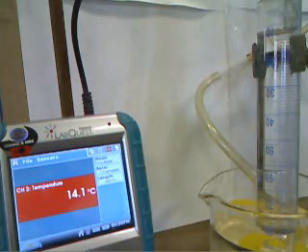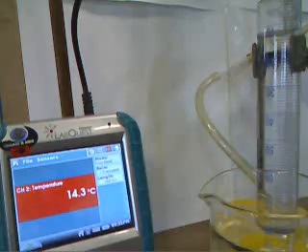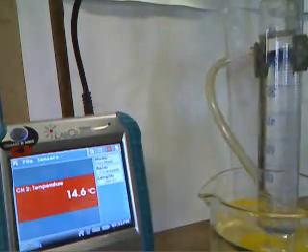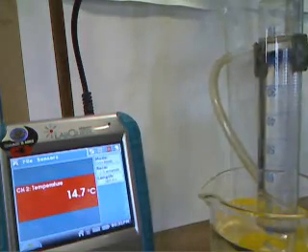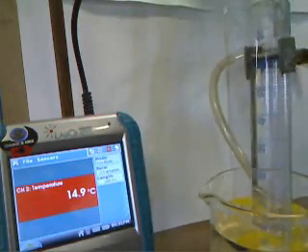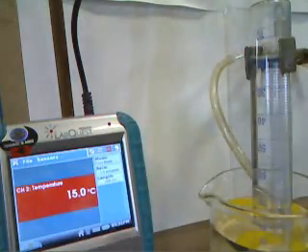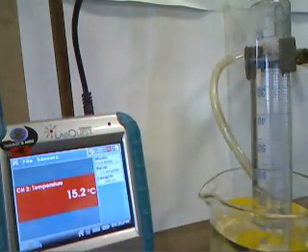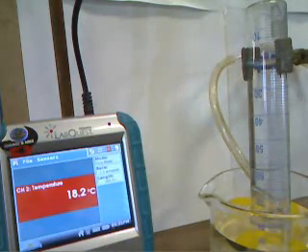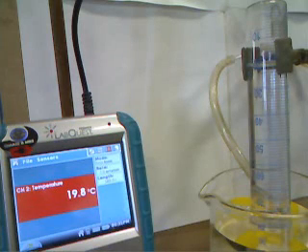Now we're going to remove our sample from the ice bath and put it into a flask that contains water at room temperature. We'll let it sit for 10 minutes to see what happens.